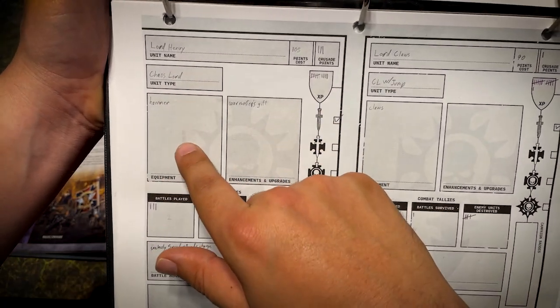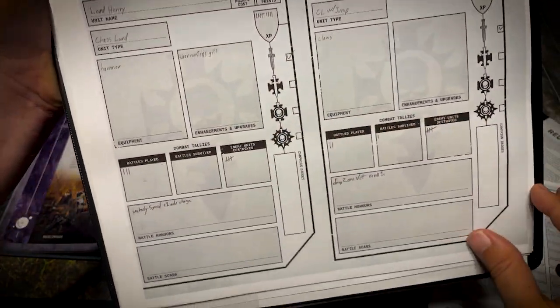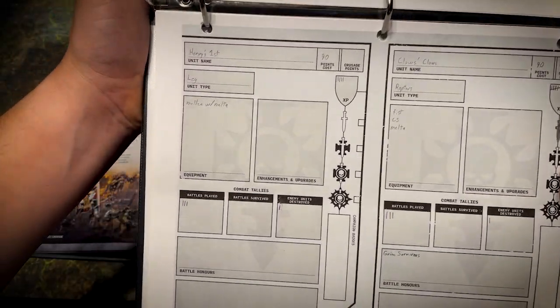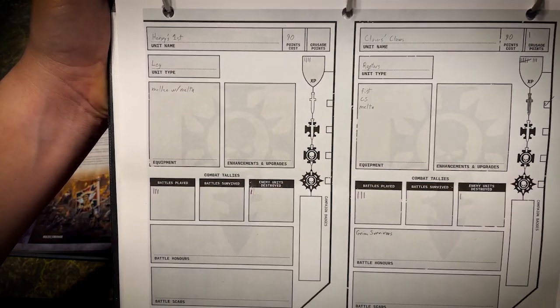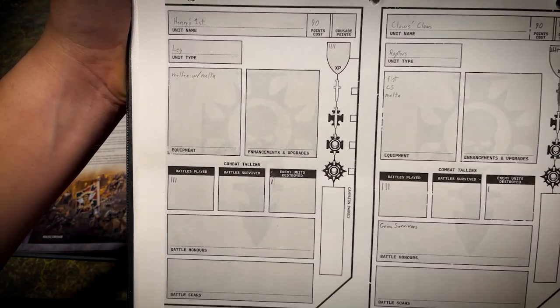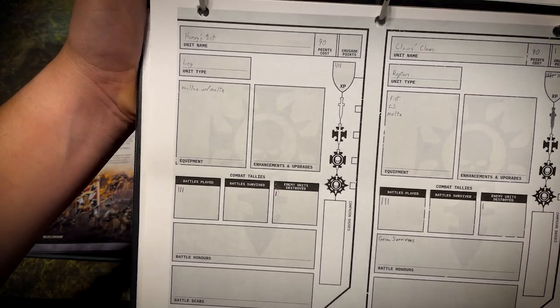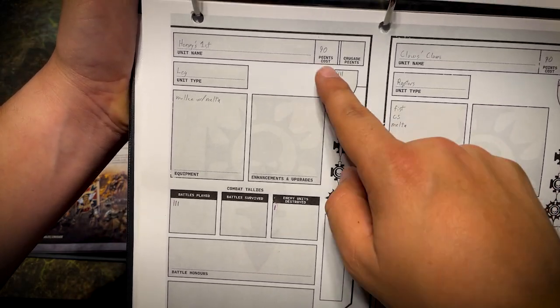You fill out the equipment. You're not allowed to change the equipment. Let me show you a different one. So that's a character. Here's a unit of some dudes. This is Henry's first. You can name these if you want, and I encourage you to because it's more fun that way for Lord Henry to go into battle all by himself.